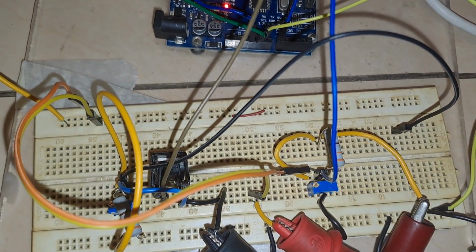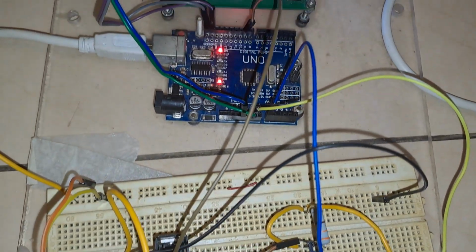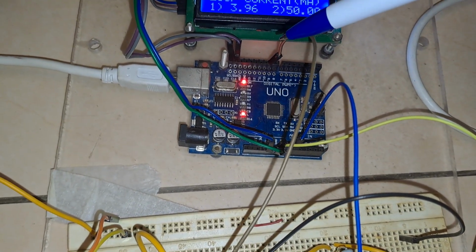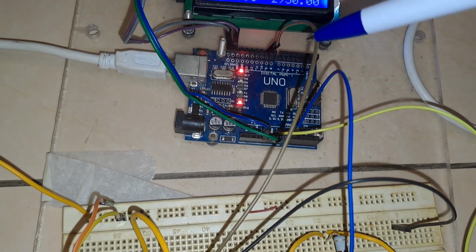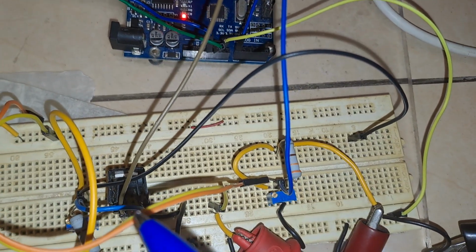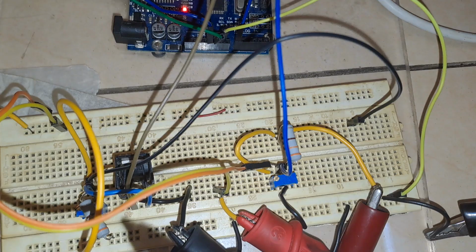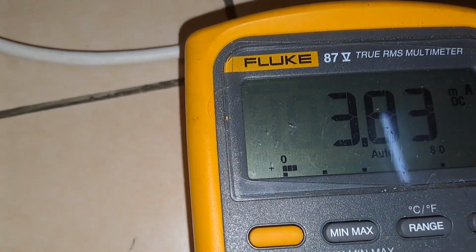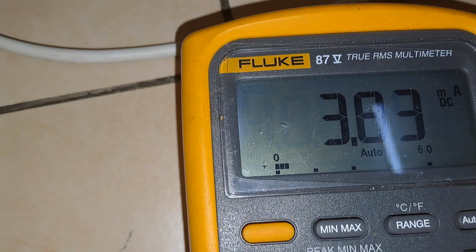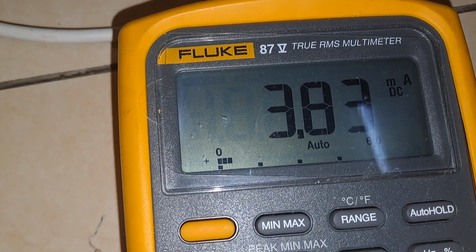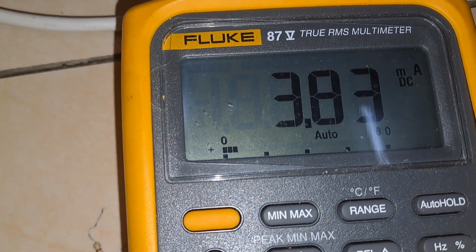At the output signal conditioner, I am getting PWM data from the Arduino Uno. You can see the PWM value from the Arduino Uno is fed to the transistor base, and the transistor is connected in common emitter configuration, and I am measuring the loop current. You can see here this is the loop current. This is 3.83 milliamps DC.